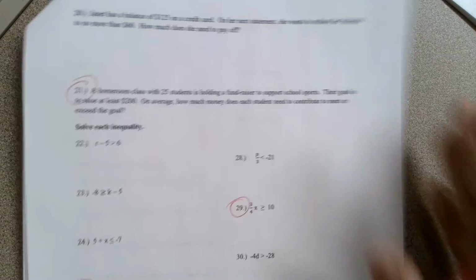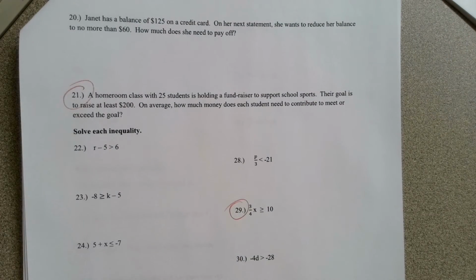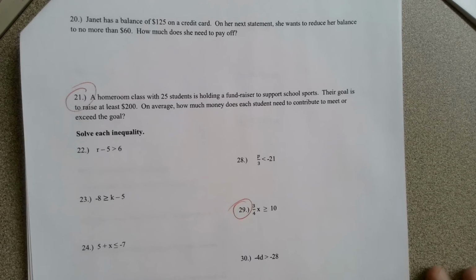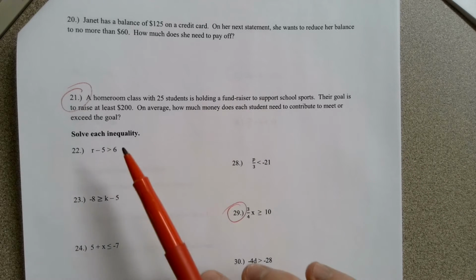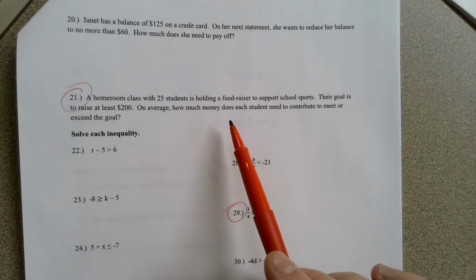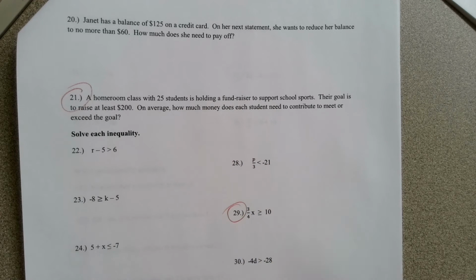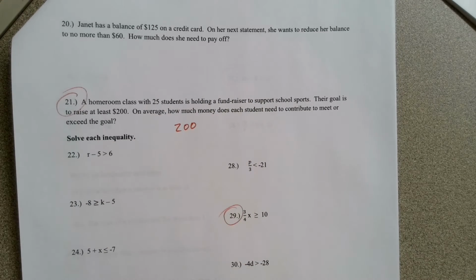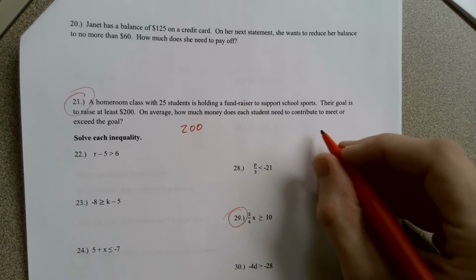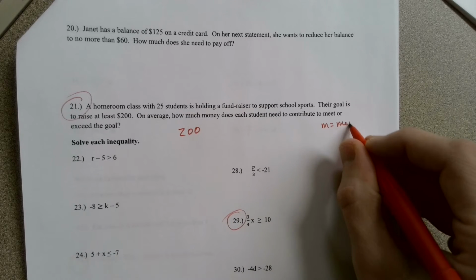Moving on to the back side here, 21. These three in a row, I think, are the hardest ones on your tests and quizzes. These word problems that have you set them up. A classroom with 25 students is holding a fundraiser to support school sports. Their goal is to raise at least $200. On average, how much does each student need to contribute to meet or exceed their goal? So we know that their goal is 200, so I'm going to put that on one side. I'm going to write M equals money.